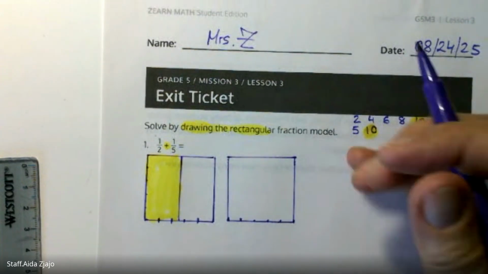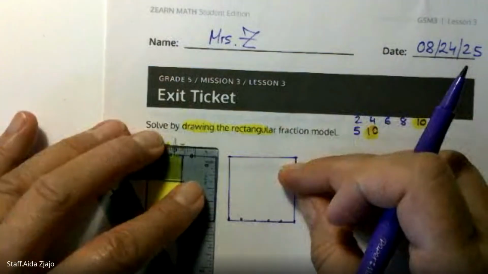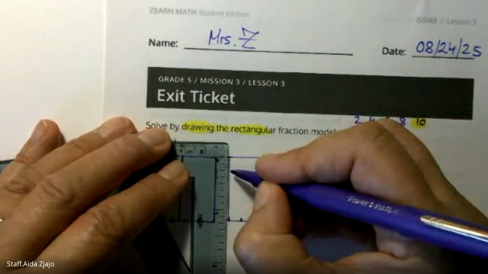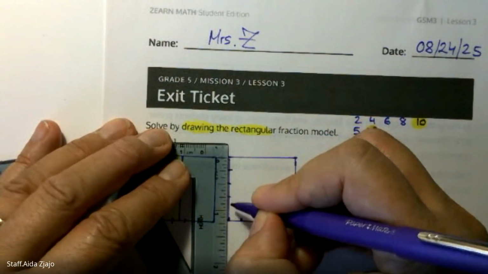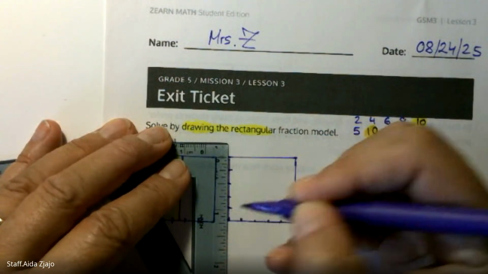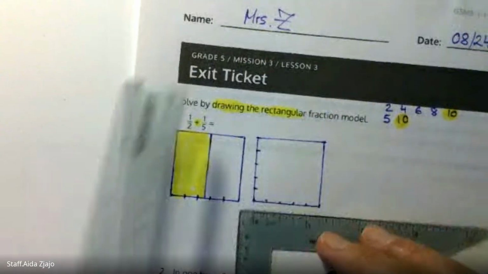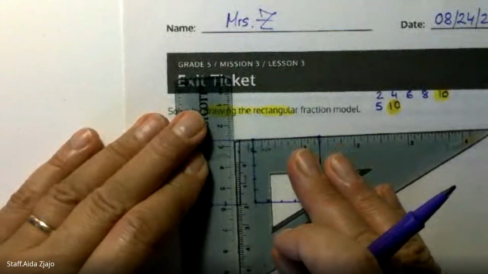And I'm going to make these horizontally 5 pieces. So those are my fifths. So I'm going to do the horizontal fifths.